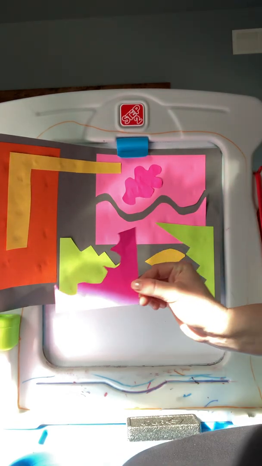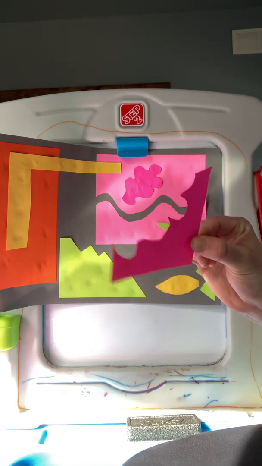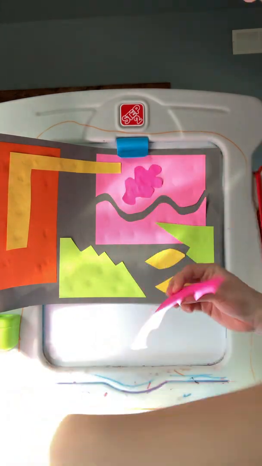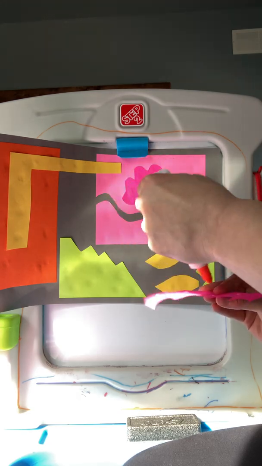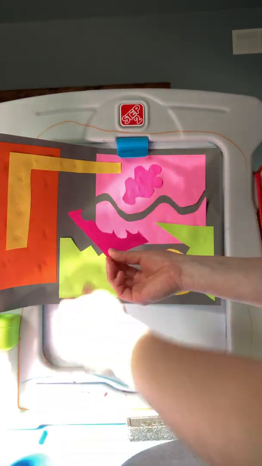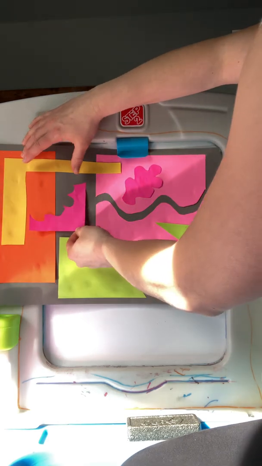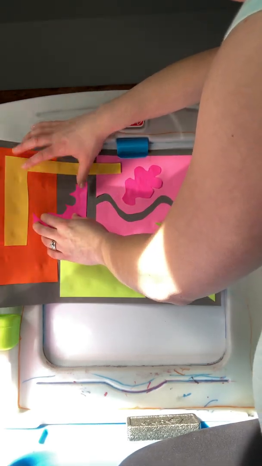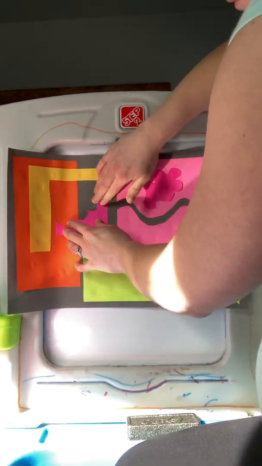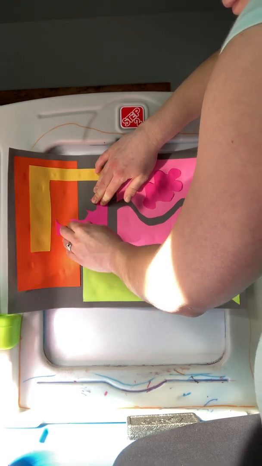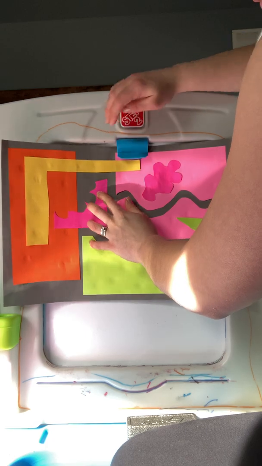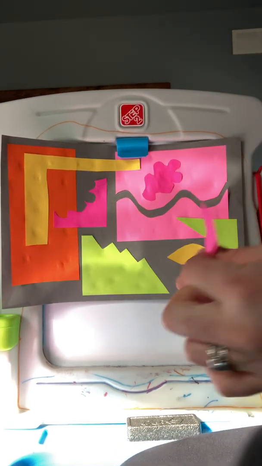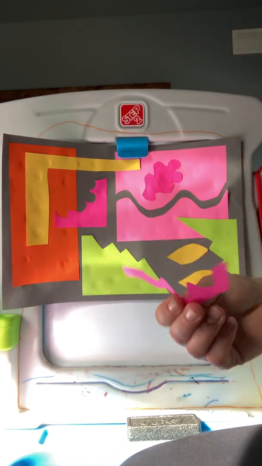I had saved the other part of the shape here that I'm going to use. Then I had also saved this part of it as well.